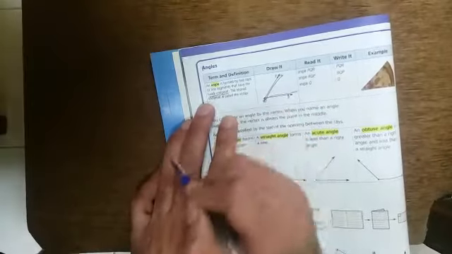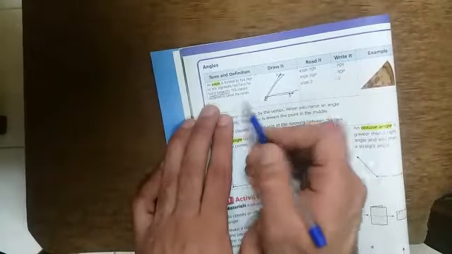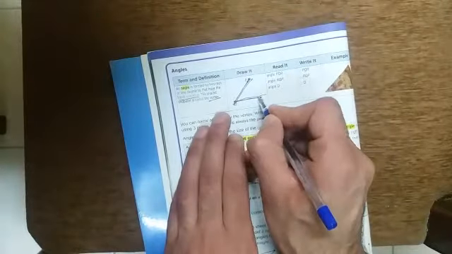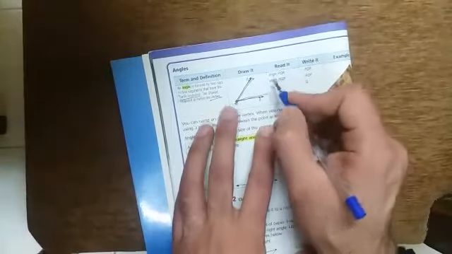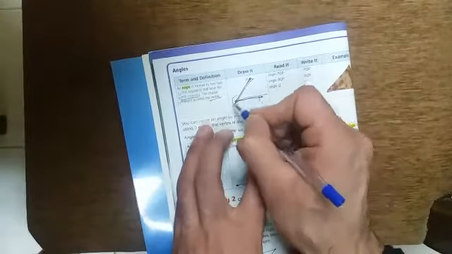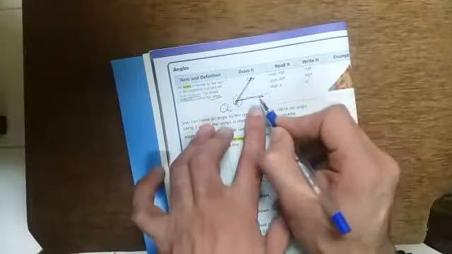Teacher, the same end points. The shared end point is called vertex. Look here, teacher. If I want to draw it like this in your book, you are going to read it angle P, Q, R. Here it's Q. Angle R, Q, P, or angle Q.